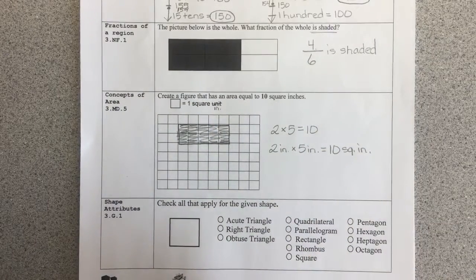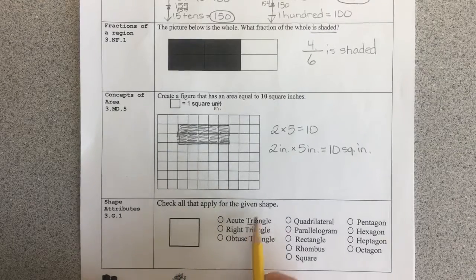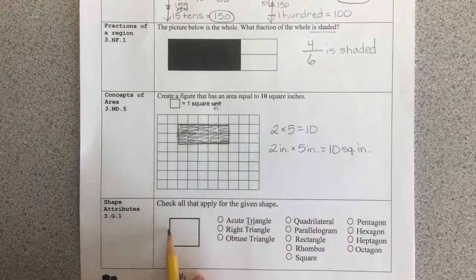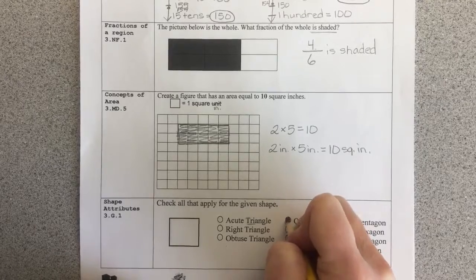Next, shape attributes. Check all that apply for the given shape. I know that this shape does not have 3 sides, and tri means 3. So none of these are going to be attributes for my given shape. Quad means 4. Quadrilateral is a 4-sided shape. And since this has 4 sides, we will fill in the circle for quadrilateral.